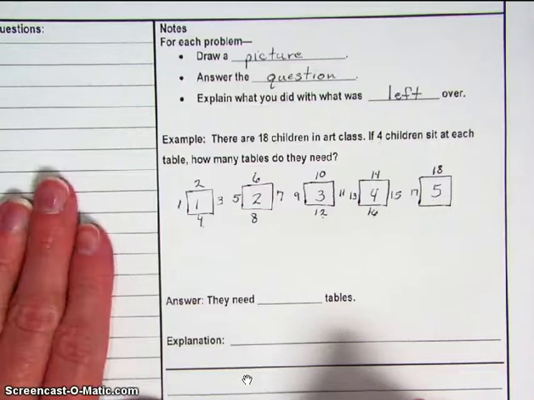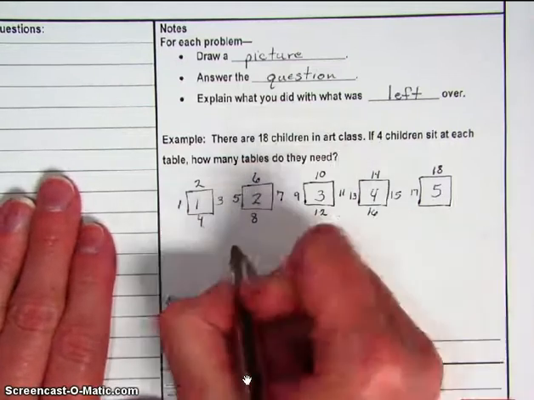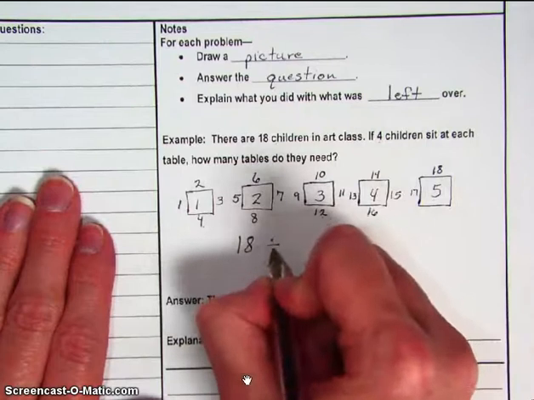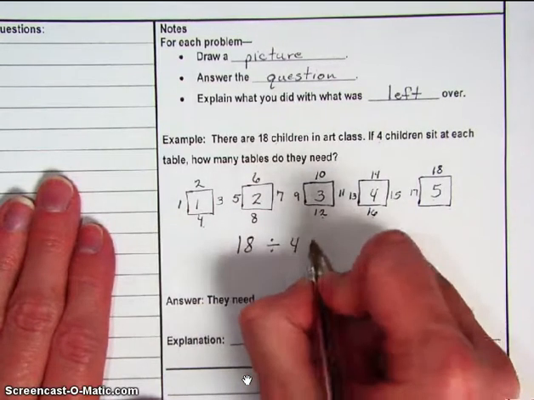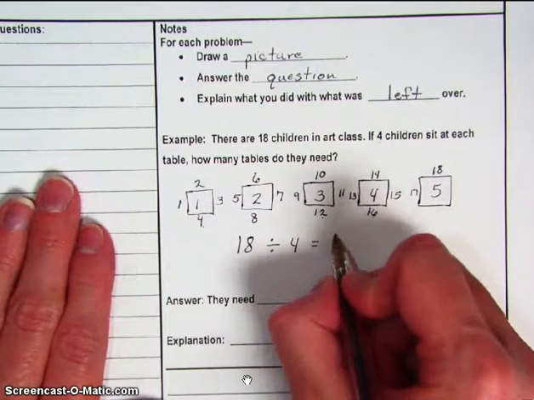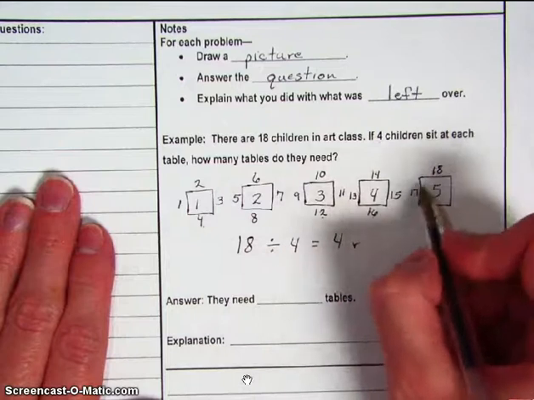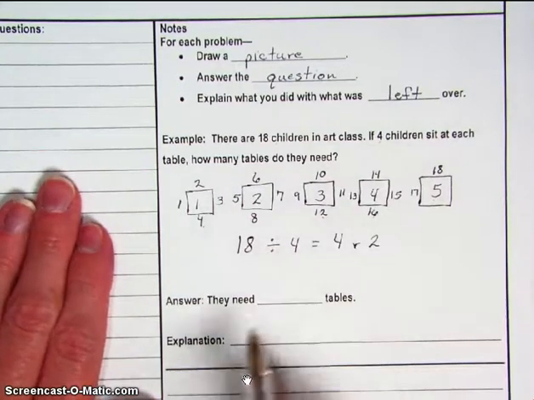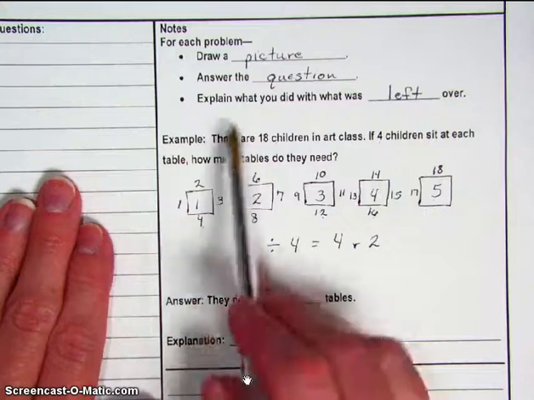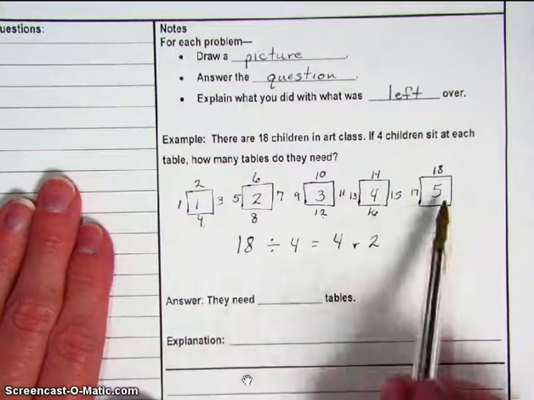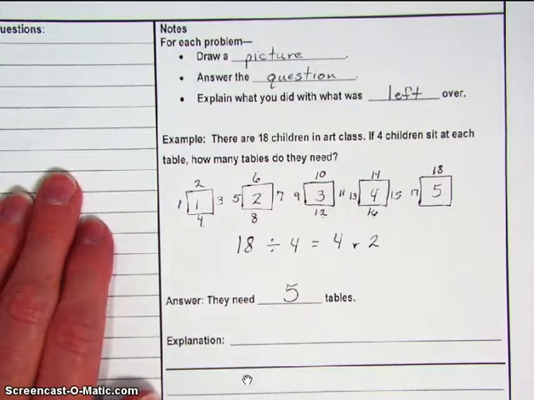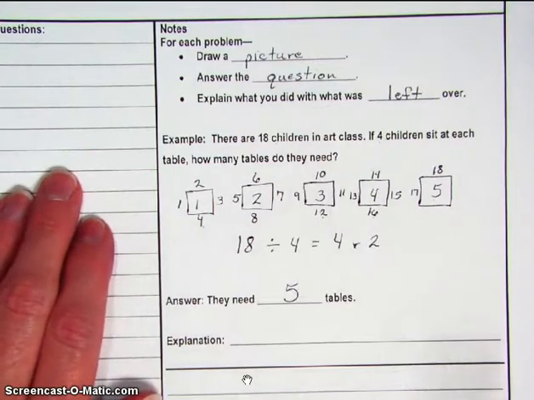If I were to write a number model for this problem, I would start with 18. I would divide it by 4 children, and it would give me 4 with 2 left over, or a remainder of 2. To answer the question, I would say that they need 5 tables so that all the children could sit at the table. My last step is to explain what I did with what was left over.